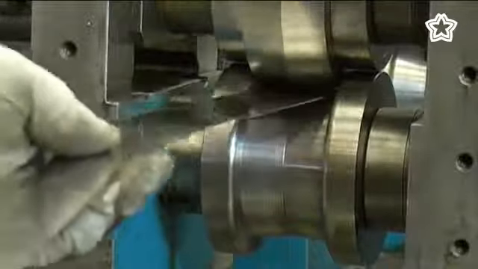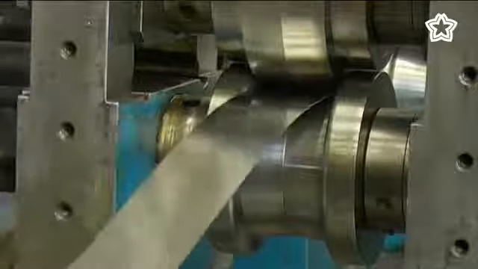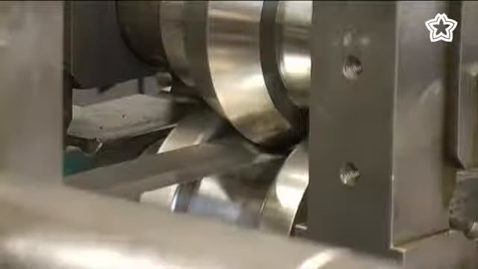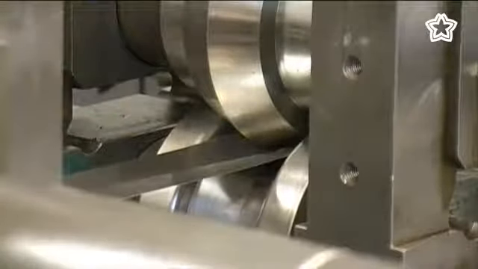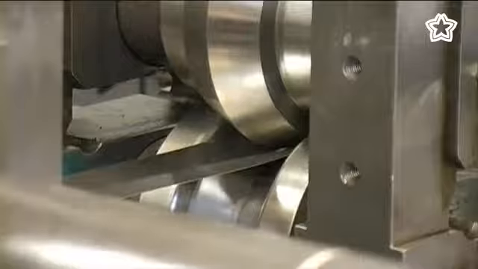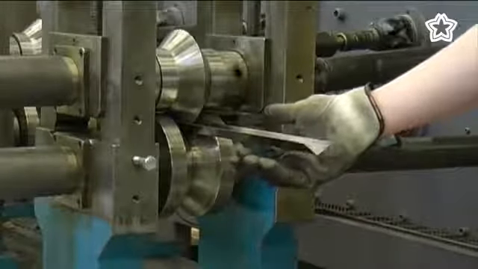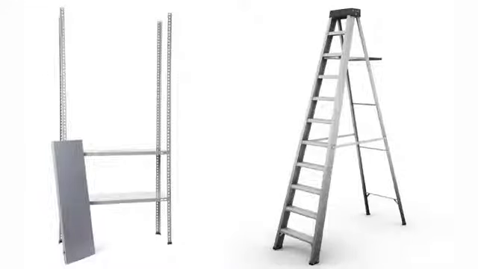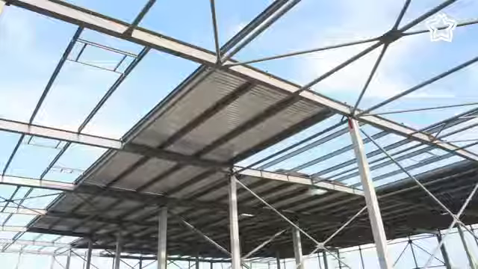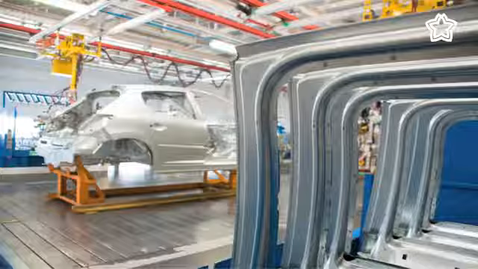Roll forming is a process where a metal sheet passes through a series of roll stands that change the sheet's shape. The sheet undergoes what is called a profile bending. Roll form details are very common in, for instance, the furniture, construction and car industry.